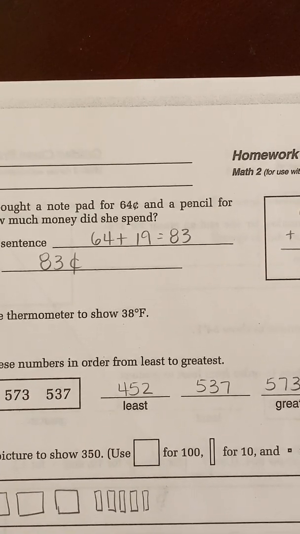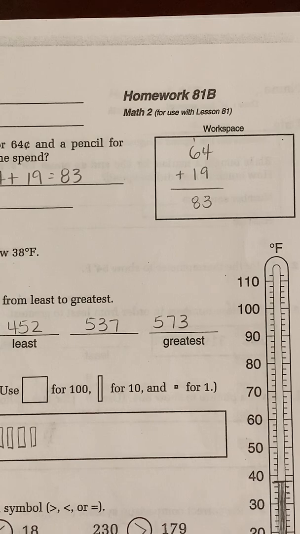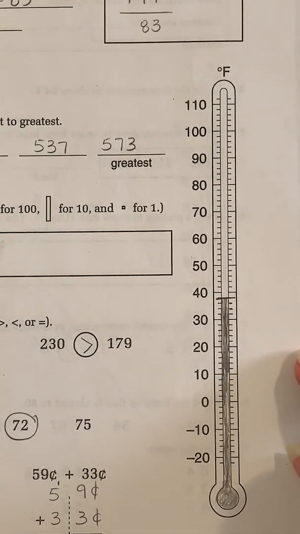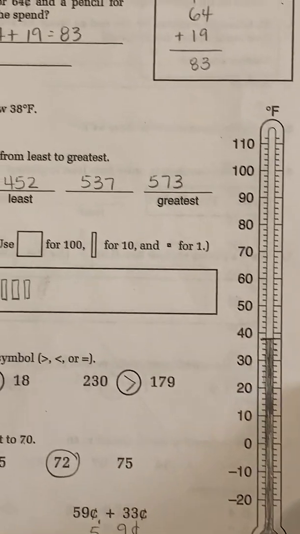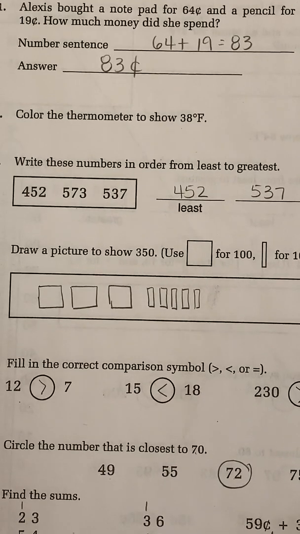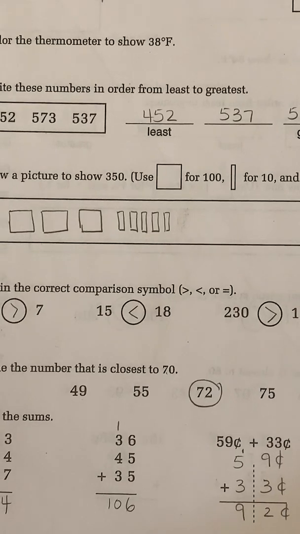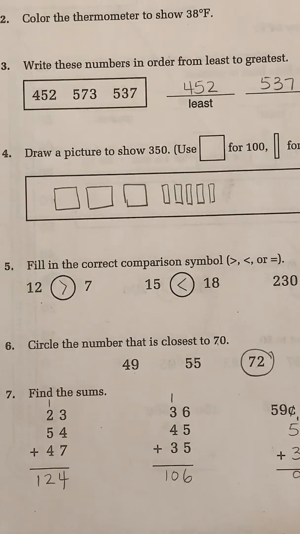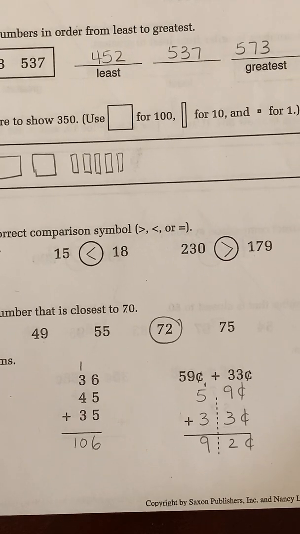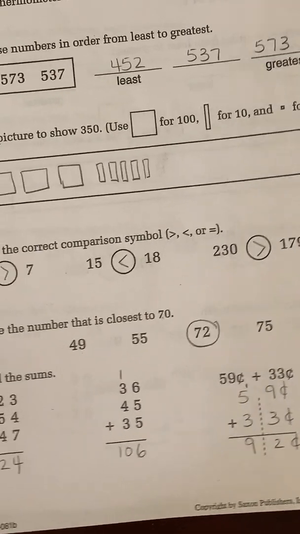I'll explain how to do the problems after doing this. If you got some problems wrong, stick around and I'm going to do the problems with you.